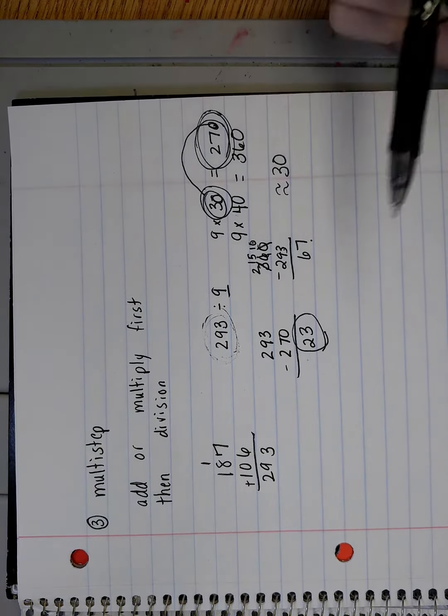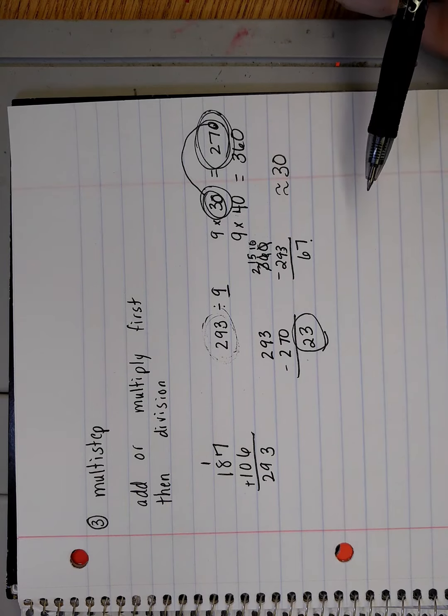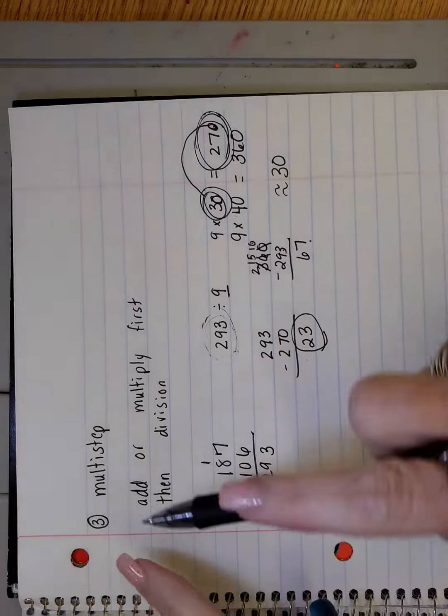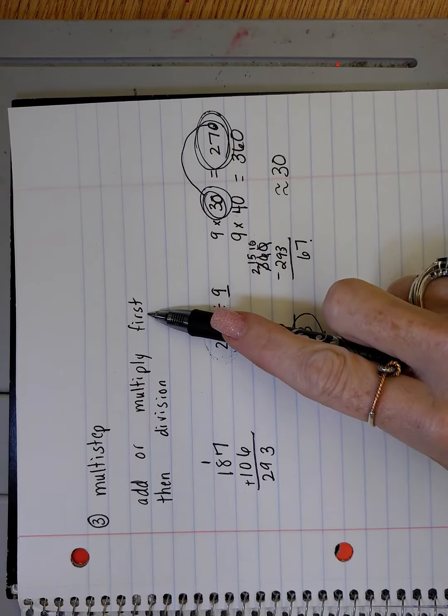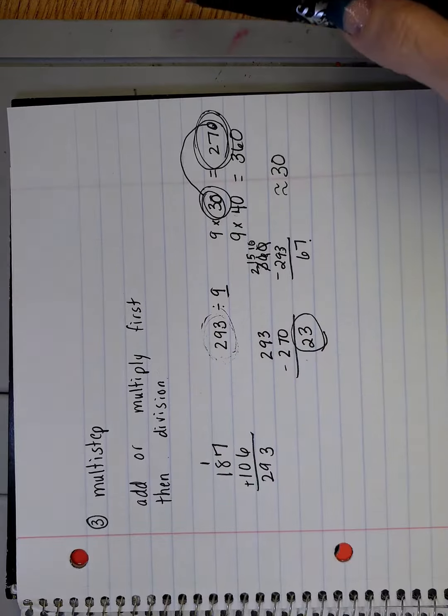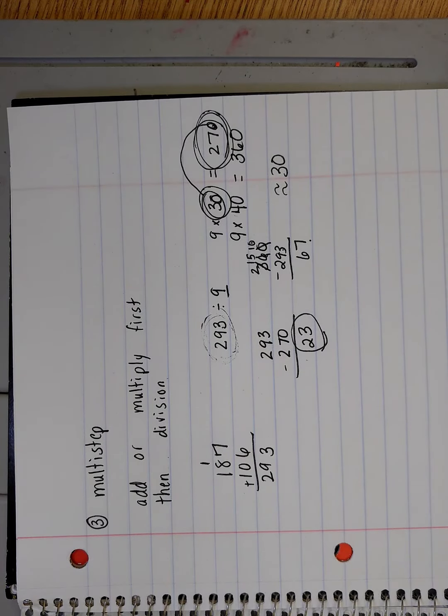Now again, boys and girls, this is not the exact same problem that you have on your test, but it is how I would solve it, and it does show you multi-step. Again, when the multi-step problems, you are either adding or multiplying first, and then you're doing your division. So keep that in mind. All right, I think that is everything that should be used on the test.